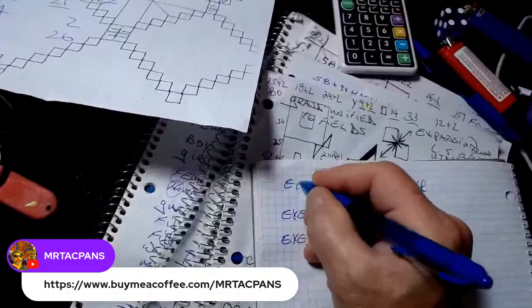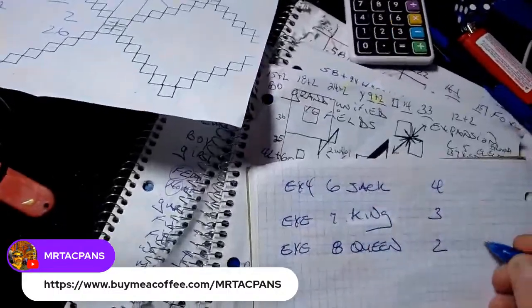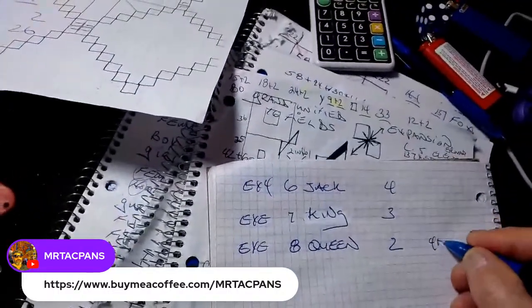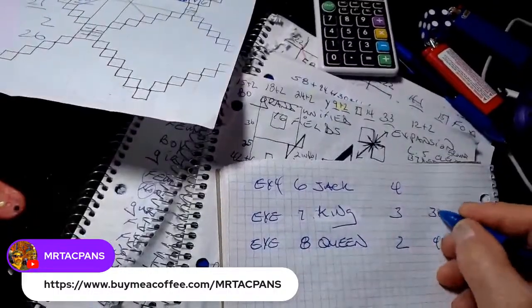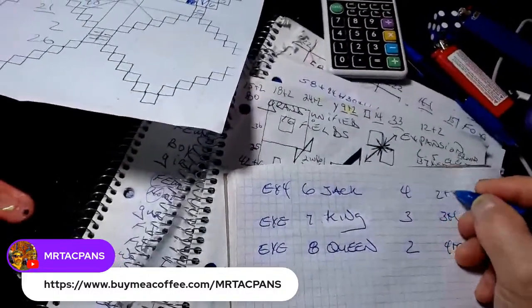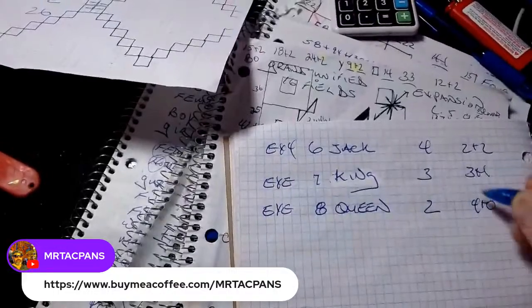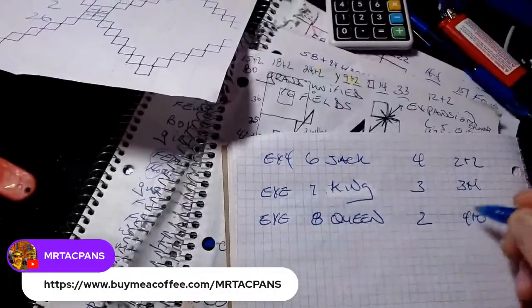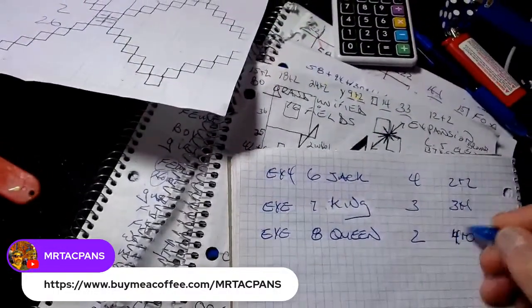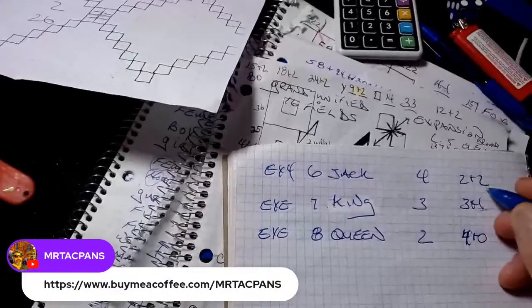In the queens, I get a 4 and 0. In the kings, I get a 3 and 1. And in the jacks, I get a 2 and 2. This is going to run me the cycle of the moon. This is going to show me a complete cycle of 4. This is 3 and 1. This one is 2 and 2.